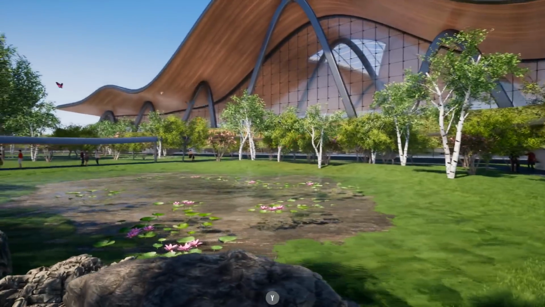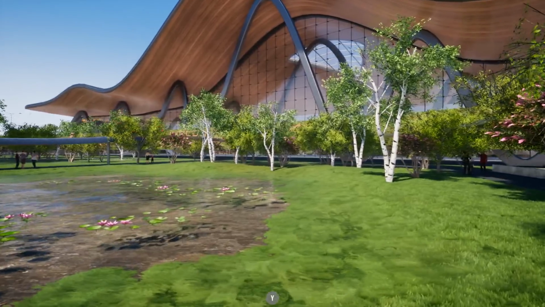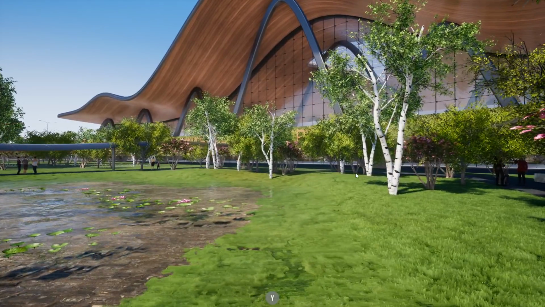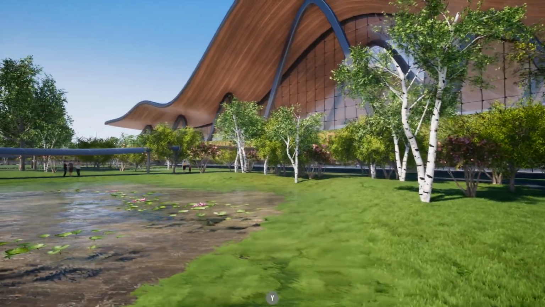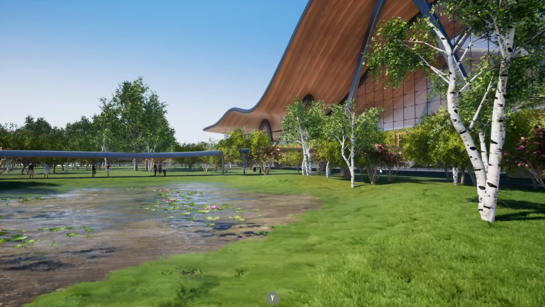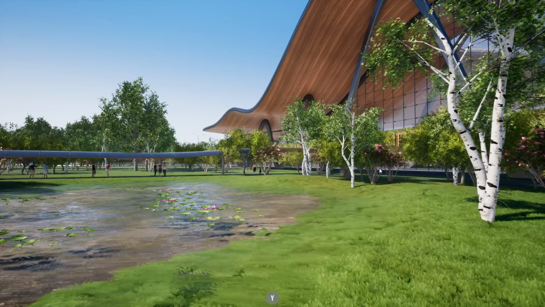And it's a really immersive way to discover the project, to walk inside the project. For example, if you are standing next to your client, you can really immerse him into his project as it will be once built. And if you have a VR headset plugged into your computer, it's just one click to switch to VR.